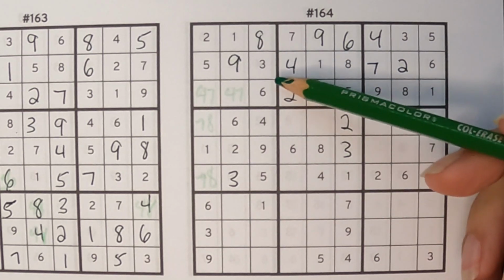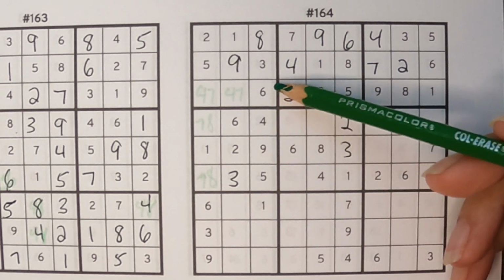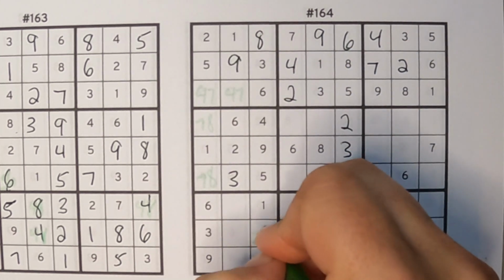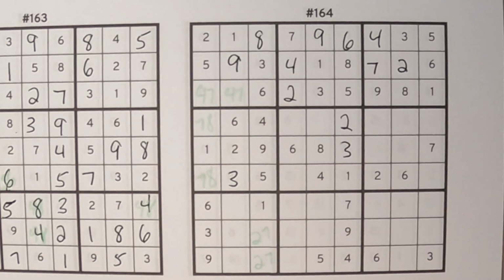For this column now, we're missing 2 and 7. And I don't see any help. So 2, 7, 2, 7.